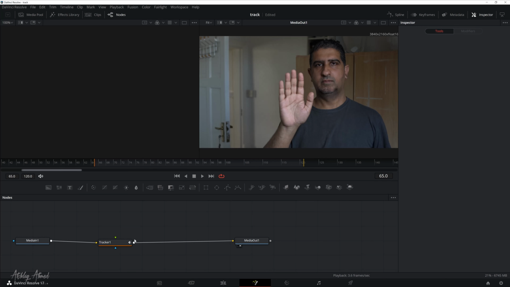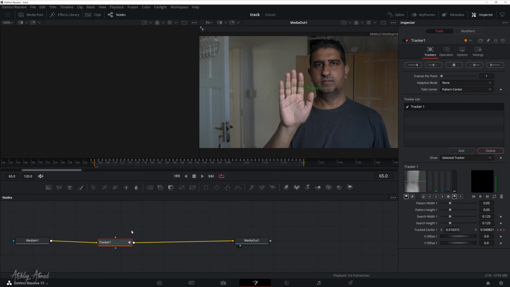Okay guys, for the next bit, I do apologize, because with my screen recorder, it doesn't seem to be showing DaVinci Resolve whilst it's in tracking. So I'm just going to explain what actually happens once you press that icon. See the green line, all that does is follow the hand.